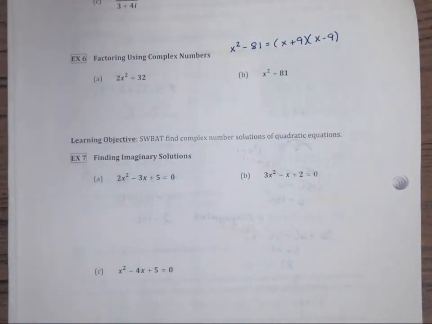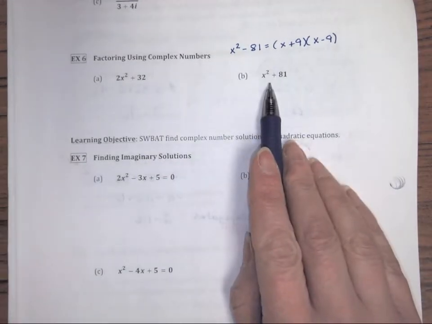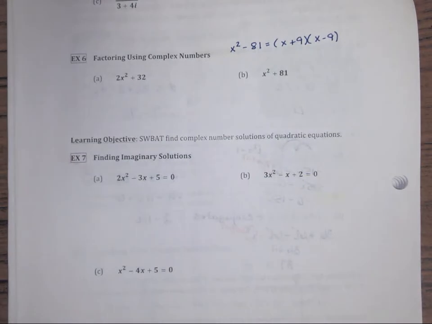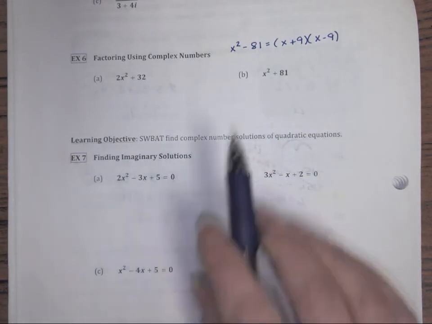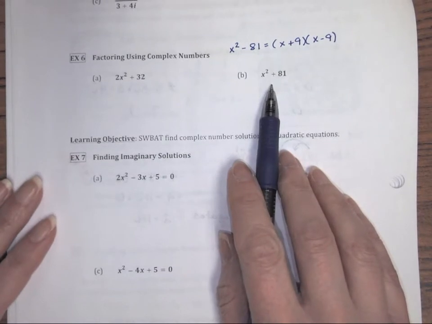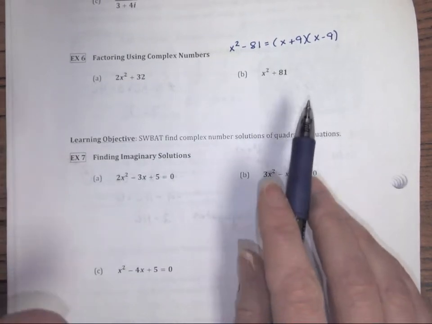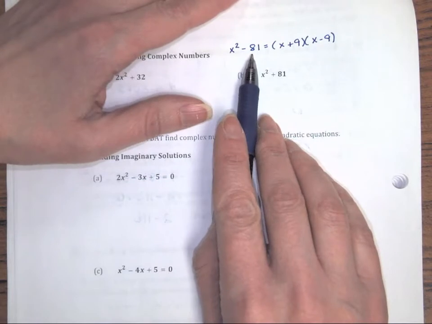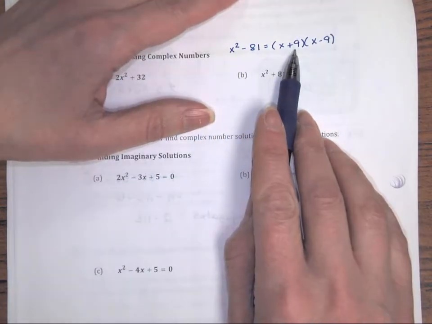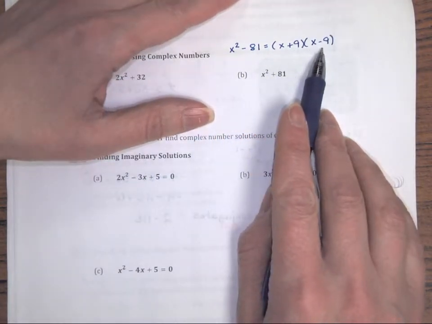And there was no formula for something like this. Well, imaginary numbers are going to allow us to do this with a plus right here. So do you see how x squared minus 81 is x plus 9, x minus 9, right?